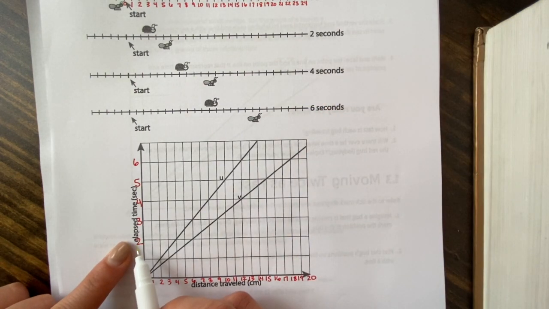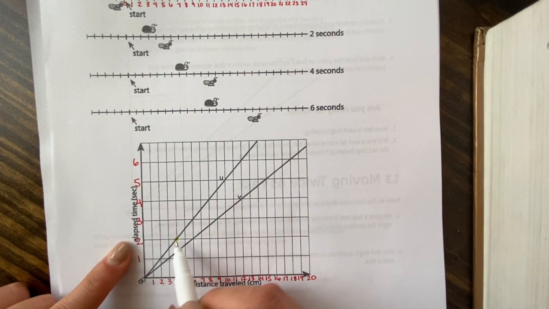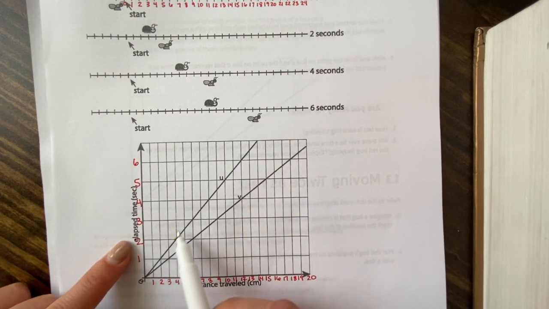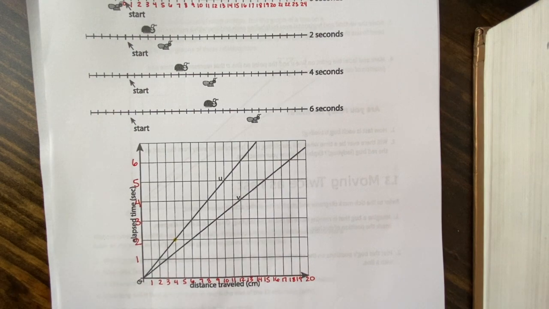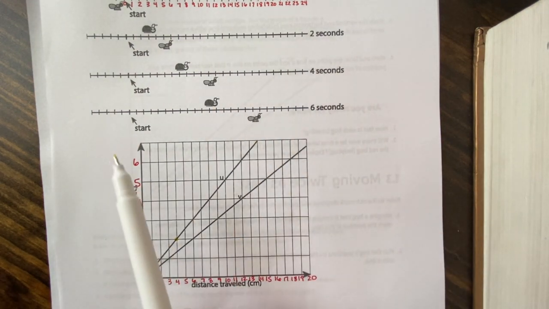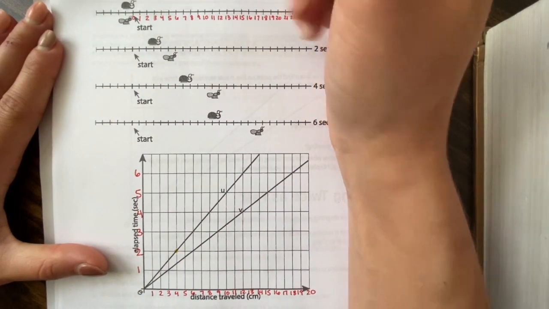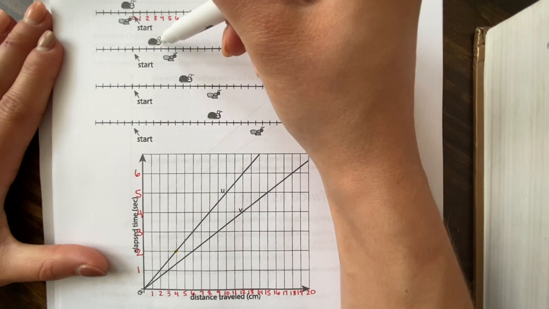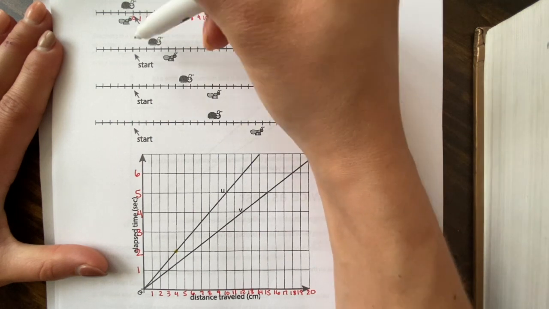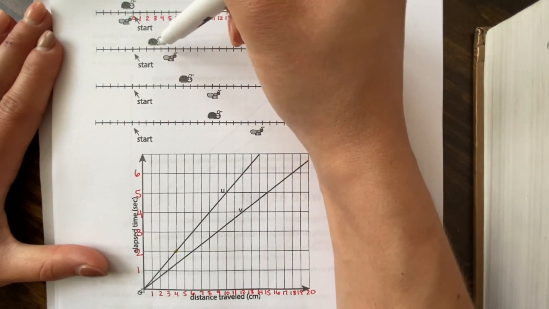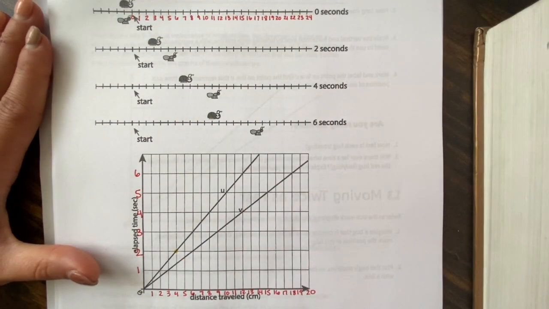After 2 seconds, there's a dot right here. So at 2 seconds, this creature, whichever one, went 4 centimeters. So I'm going to come up here and see which one, after 2 seconds, had moved 4. Well, if I look here, my ladybug had moved 4, because remember, you're counting from the fronts of them. So 1, 2, 3, 4. And you can keep checking this.